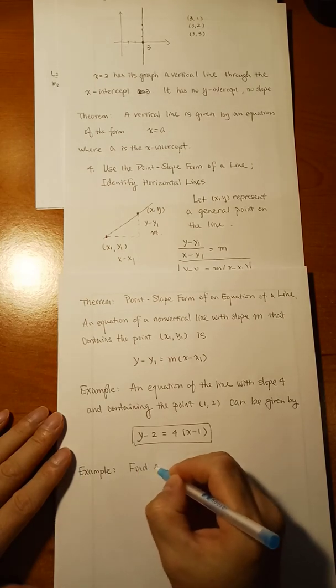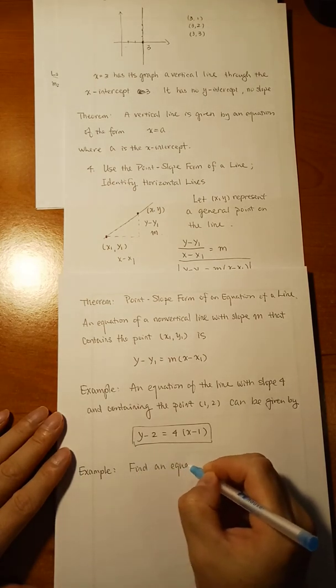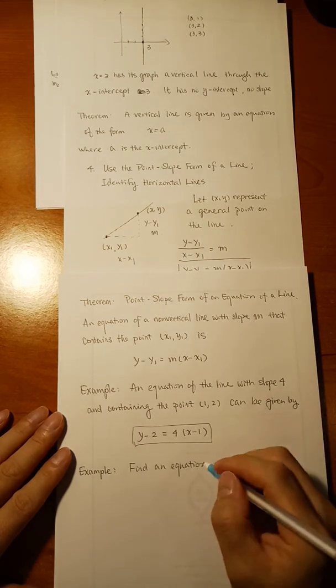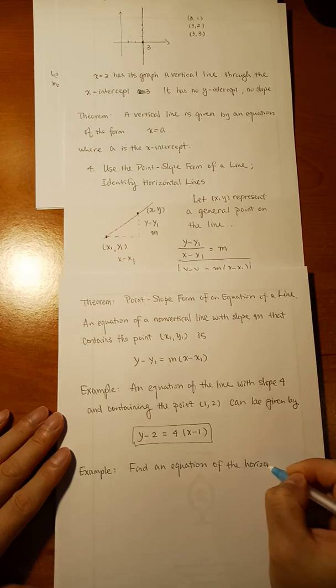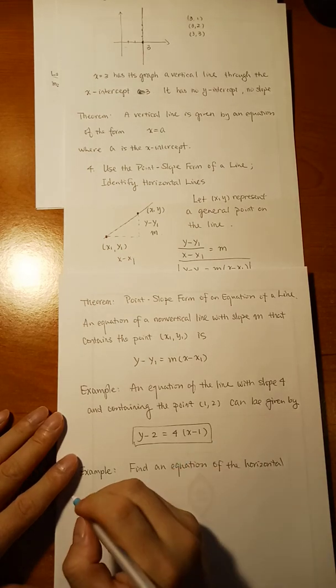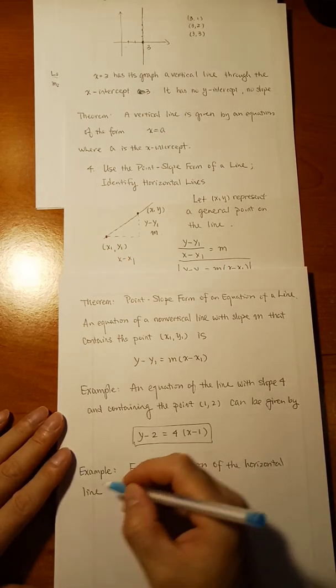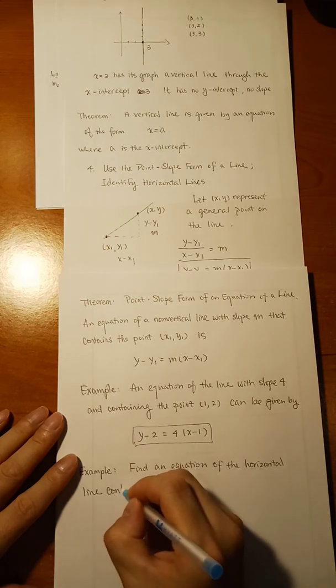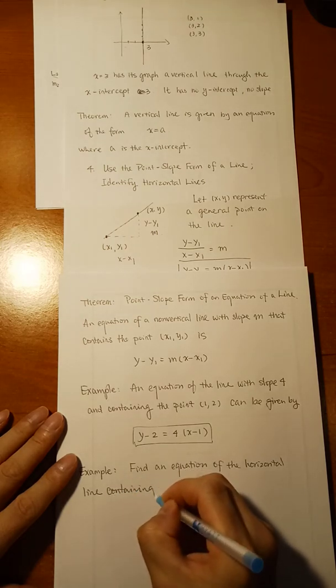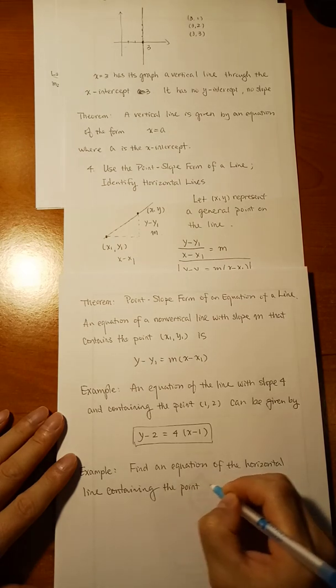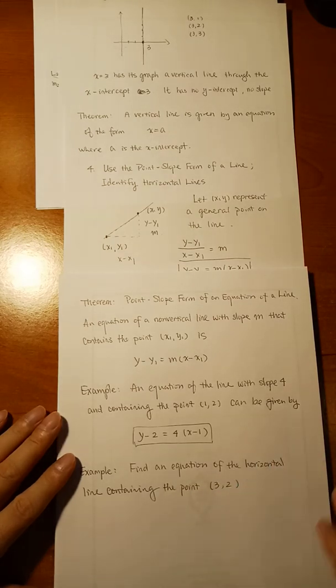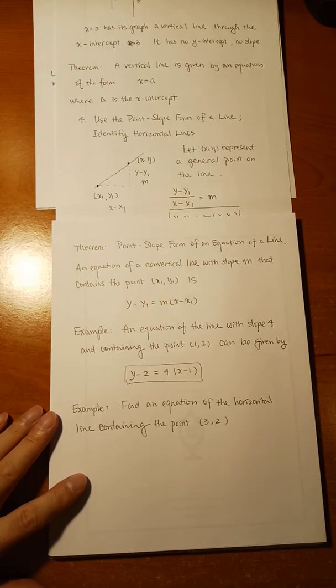Find an equation of the horizontal line containing the point 3, 2. Okay, well, let's see.